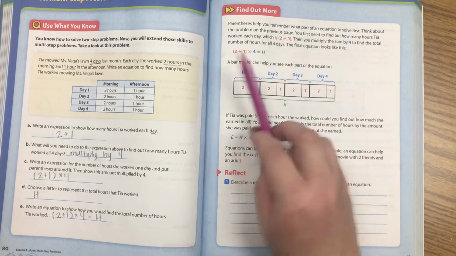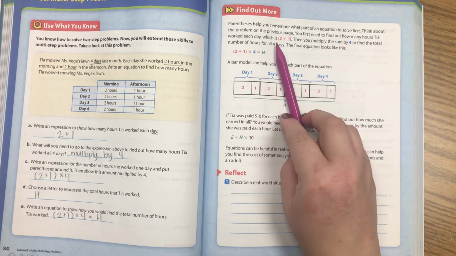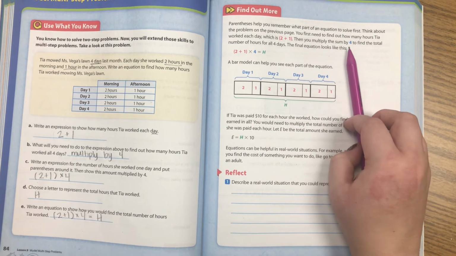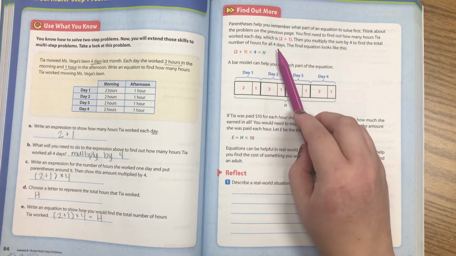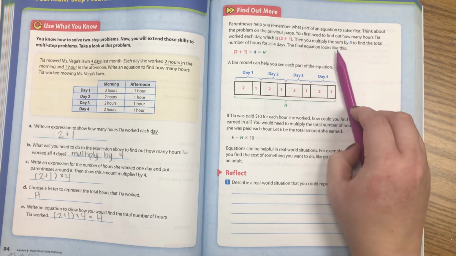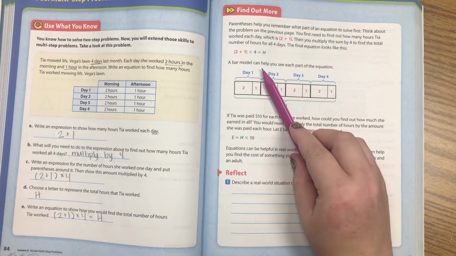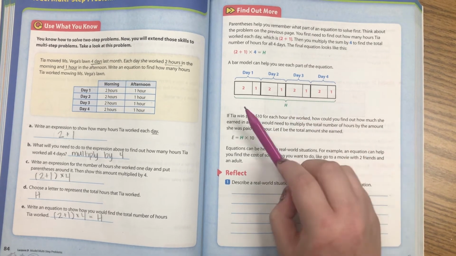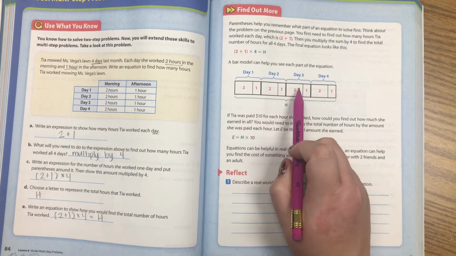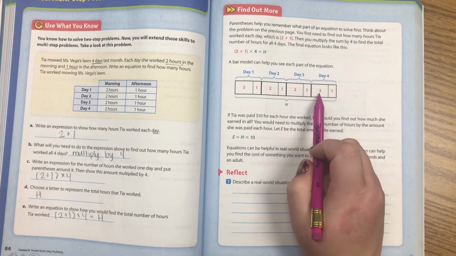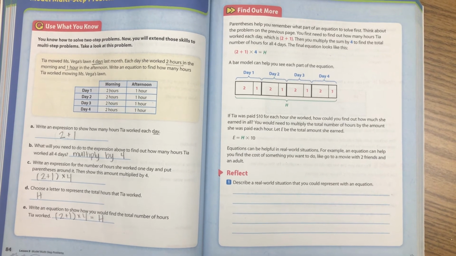Think about the problem on the previous page. You first need to find out how many hours Tia worked each day, which is 2 plus 1. Then you multiply the sum by 4 to find the total number of hours for all 4 days. The final equation looks like this. Oh, good, that's what we got. A bar model can help you see each part of the equation. So on day 1, 2, 1, day 2, 2, 1, day 3, 2, 1, day 4, 2, 1. All of that is the number of hours that Tia worked.